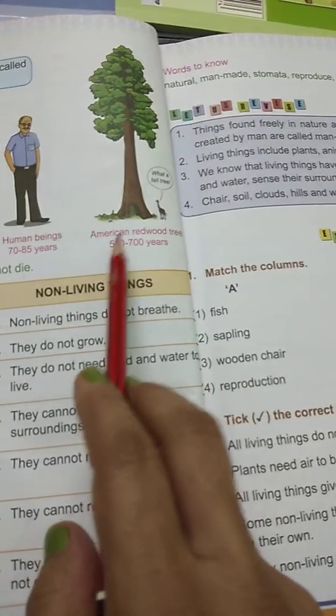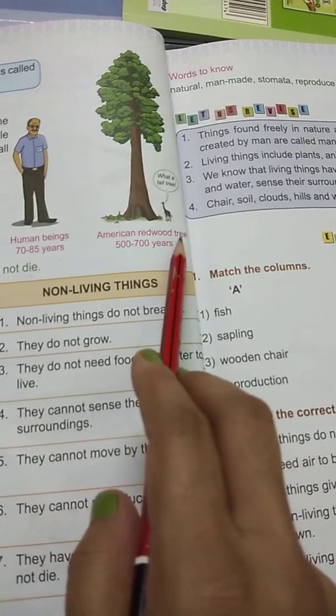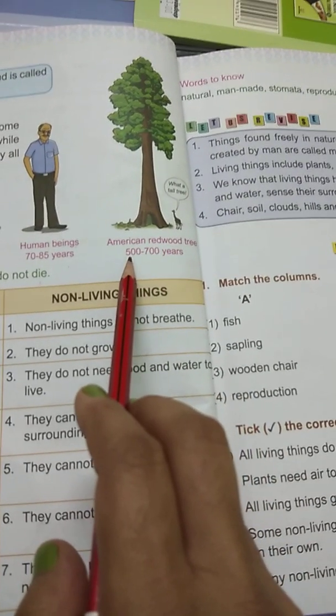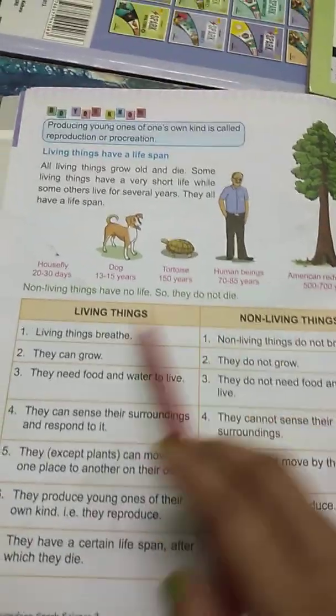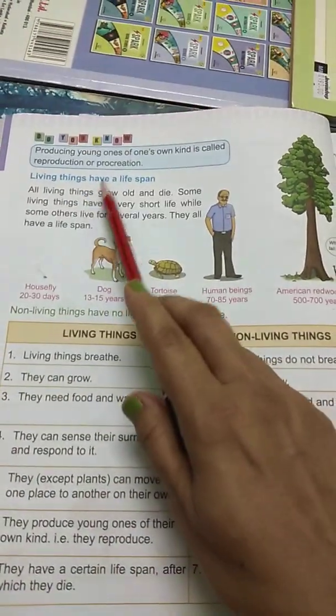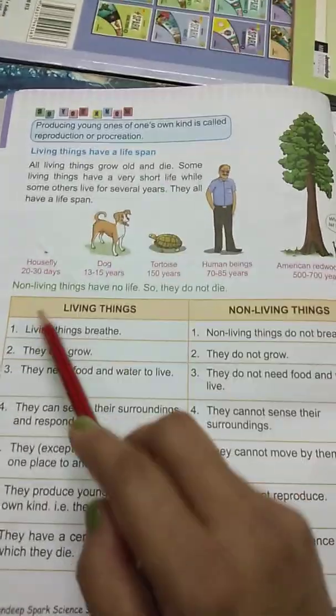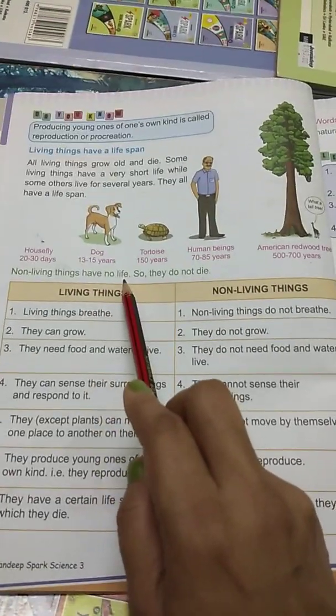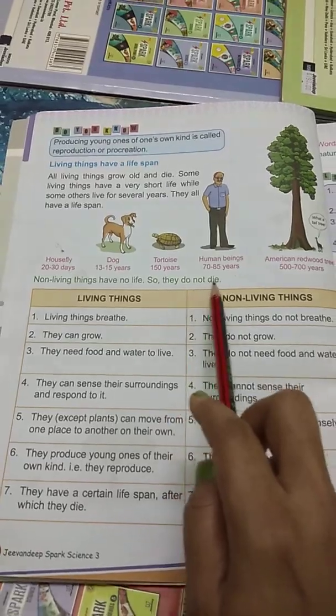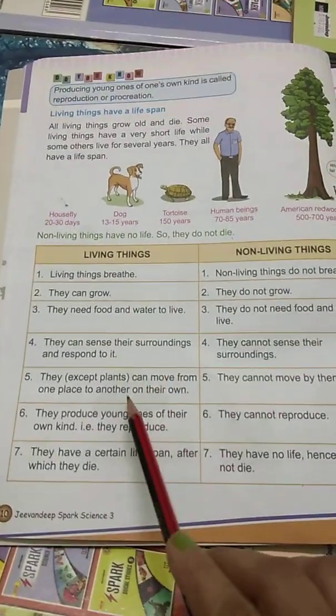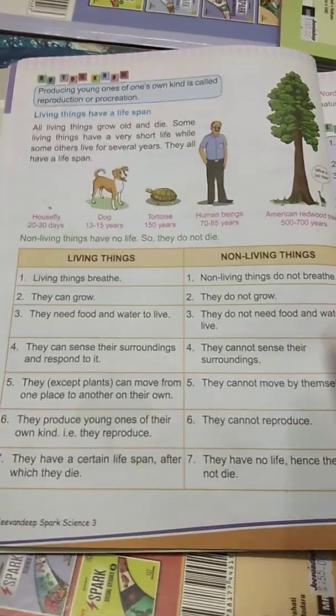Look here, the American redwood tree. It survives about 500 to 700 years. So here, all the living things have a lifespan. Non-living things have no life, so they do not die. Here you can see the difference between living things and non-living things.